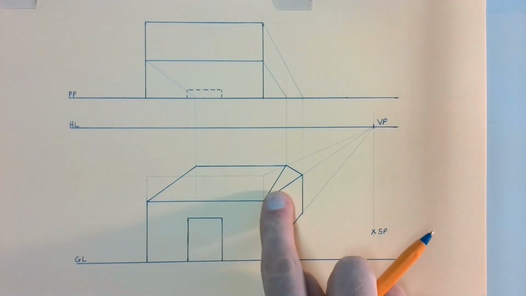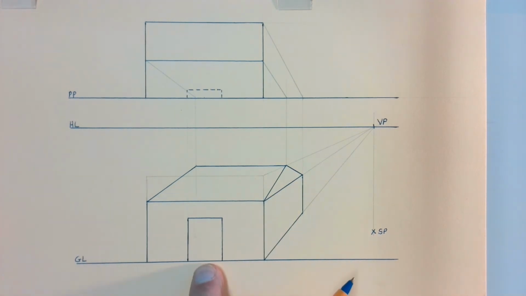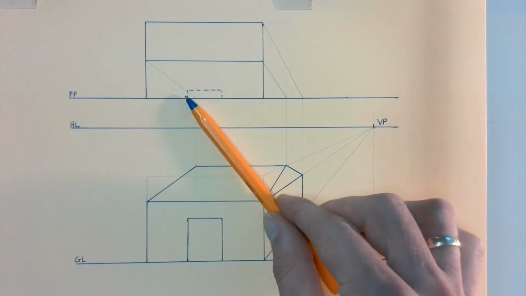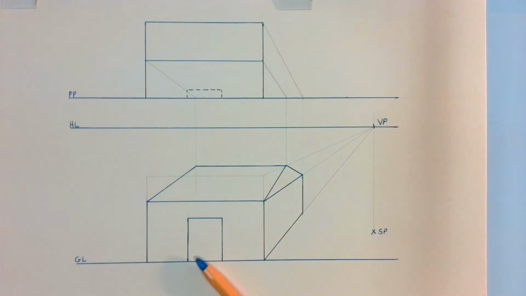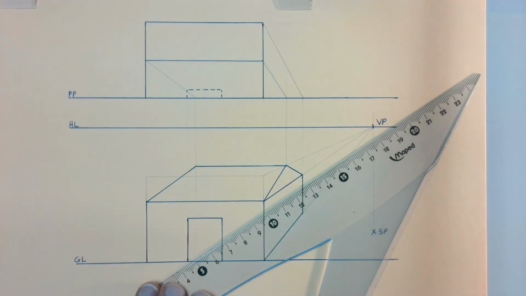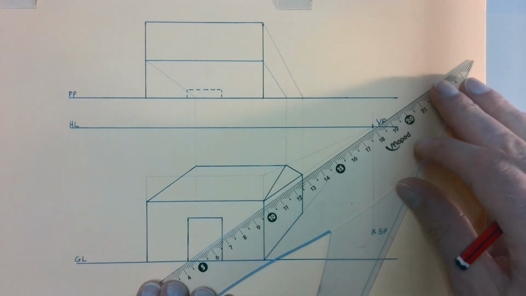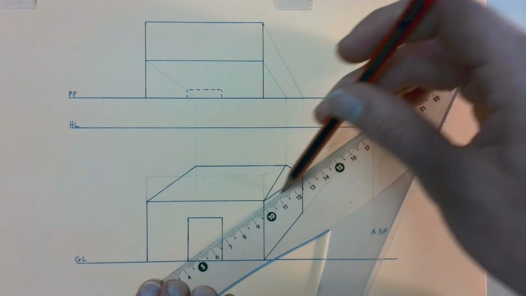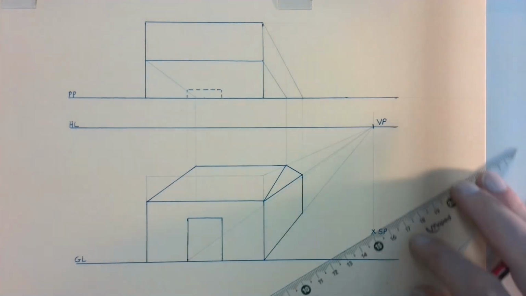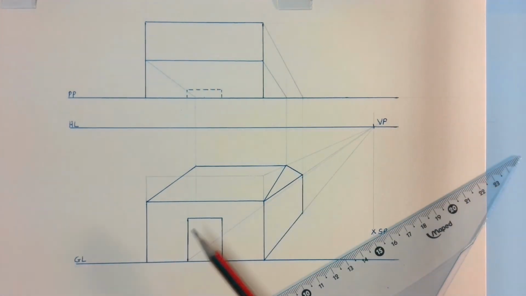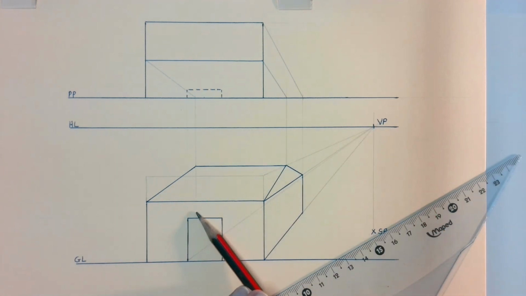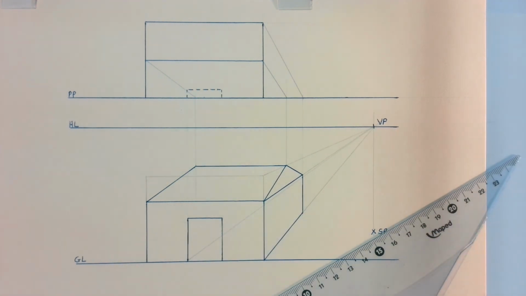Once your roof has been completed, we can then have a look at the door. And remember, we said that with hidden detail drawn in here, it means that our door is going to show some depth. Okay, we can see that the door actually goes into the house. So we're going to again have a look at which lines we're going to take to our vanishing point. We are actually going to only take 1 corner, because if we were to project the other corners to our vanishing point, any detail there would be hidden behind the walls. So the only one we need is that one going to our vanishing point.